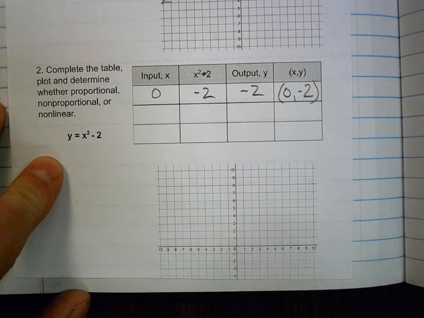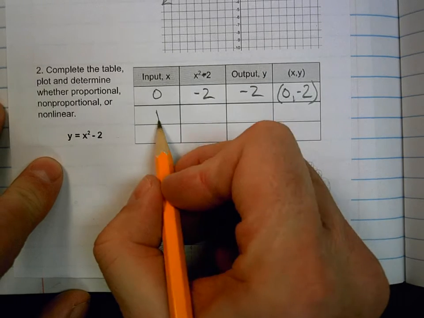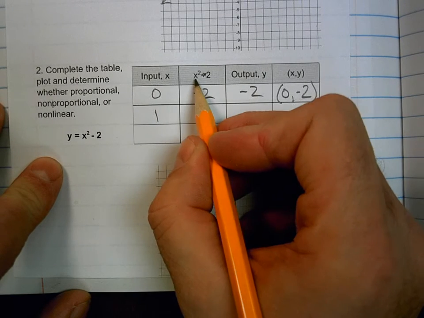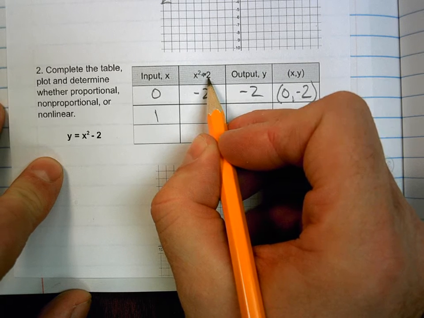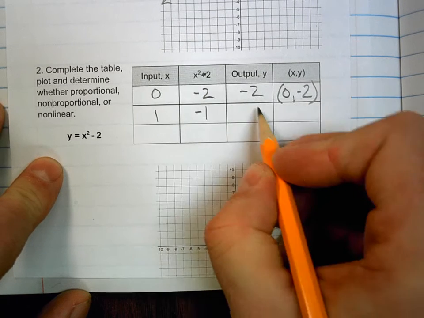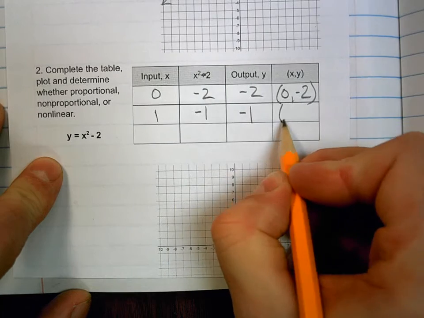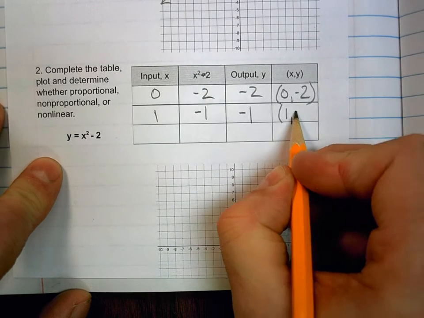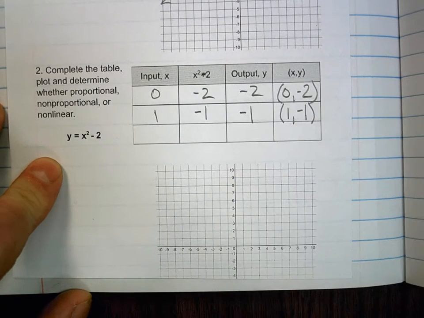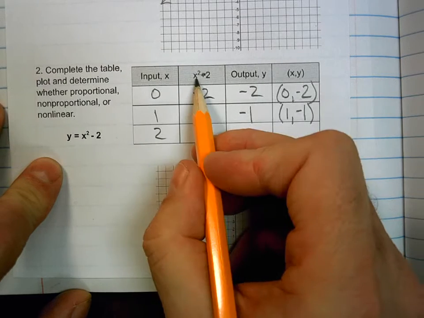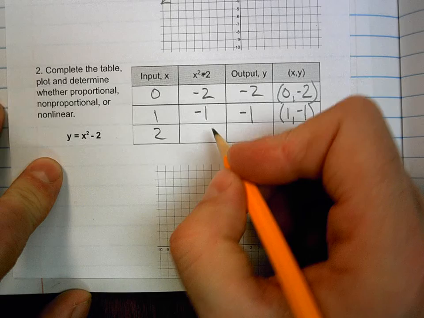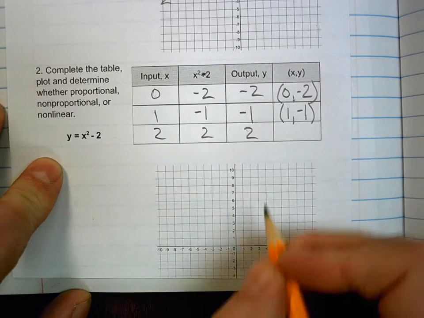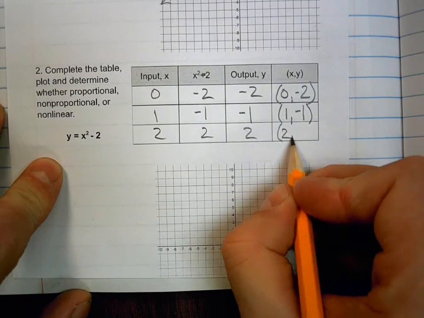So let's do an input of 1. What's 1 squared? 1. Minus 2? Negative 1. So my output is negative 1. My total coordinates are 1, negative 1. Let's go 2. What's 2 squared? 4. What's 4 minus 2? 2. So my output is 2. So my coordinates are 2, comma 2.